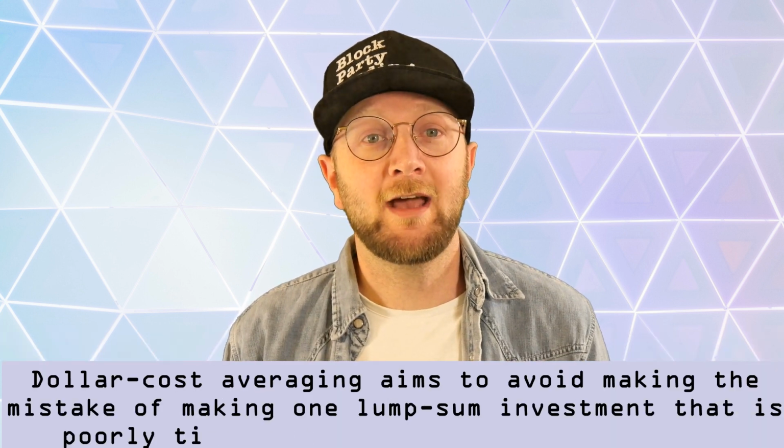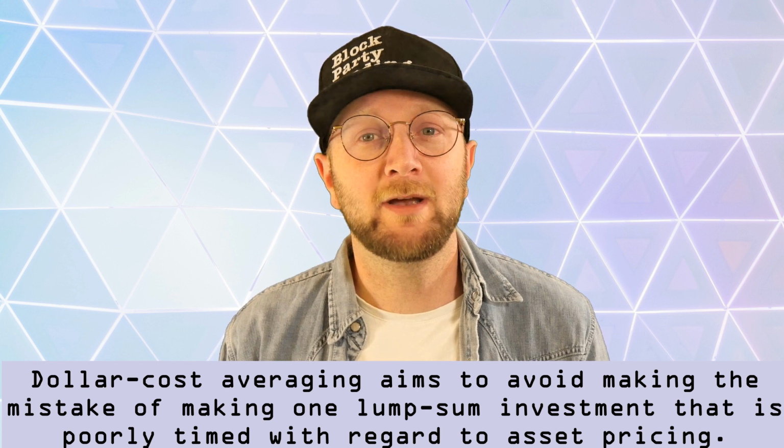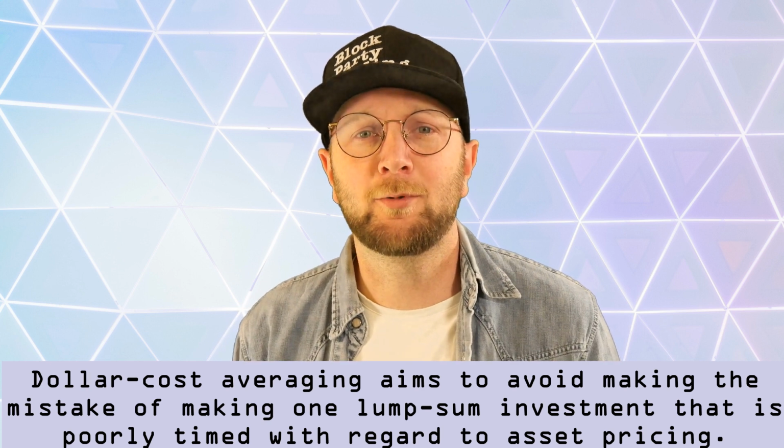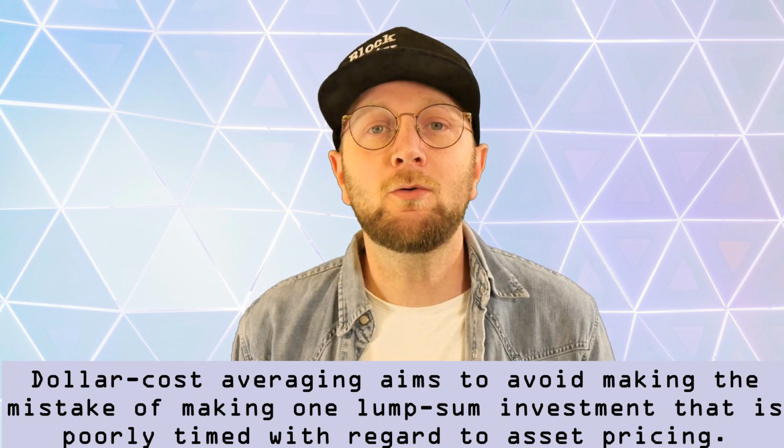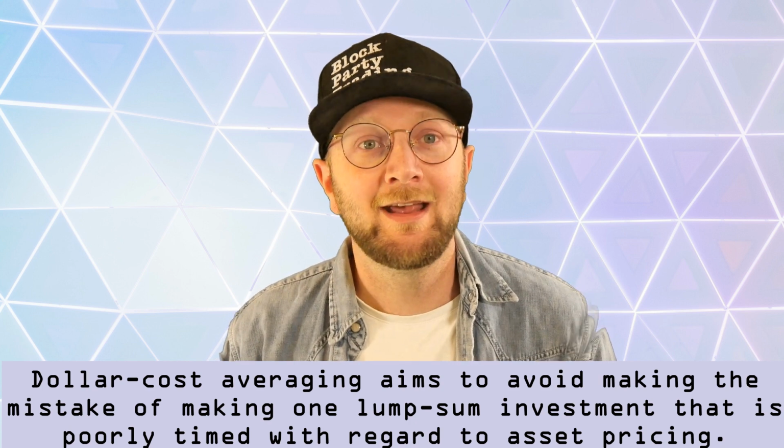Dollar cost averaging aims to avoid making the mistake of making one lump sum investment that is poorly timed with regard to asset pricing, which I am sure we are all guilty of at one time or another. In a world where the economy is rising and crypto is spearheading that, the price will seemingly always rise, even if only a little at some point, and the goal is for your take profit to be there when it does. Following the DCA method and lowering your average buy price, this becomes not only achievable, but highly profitable.